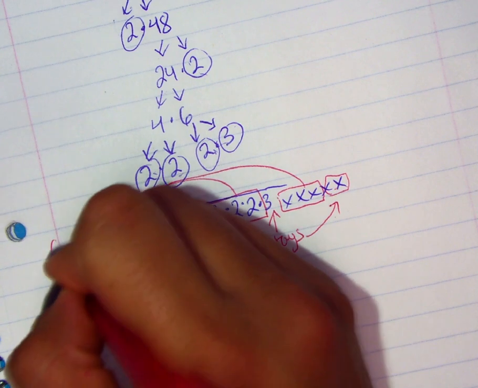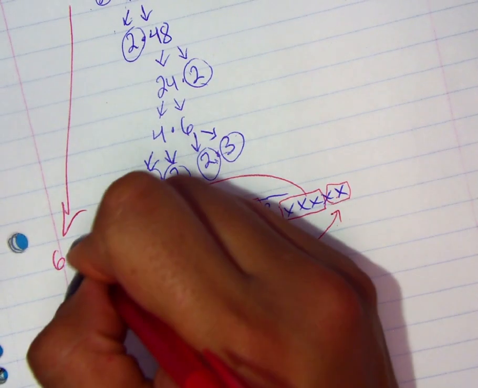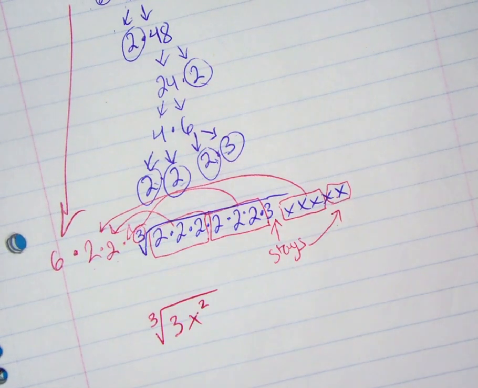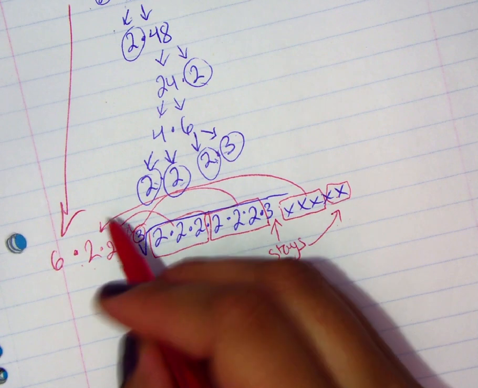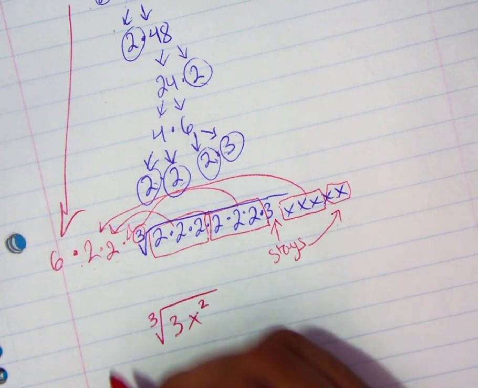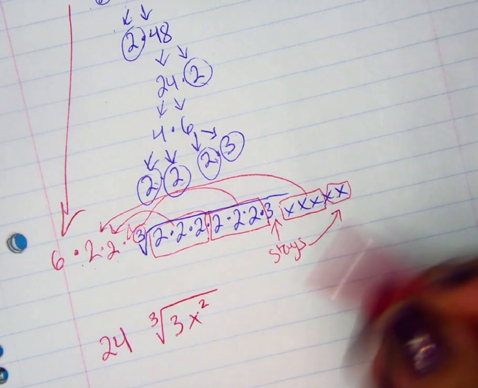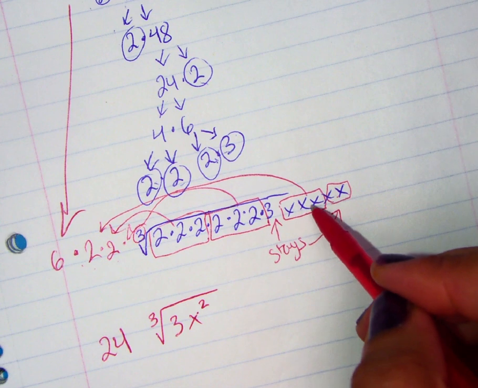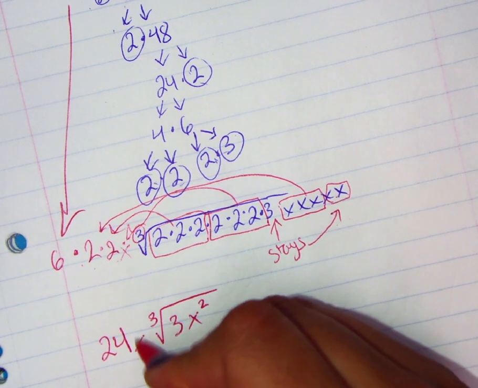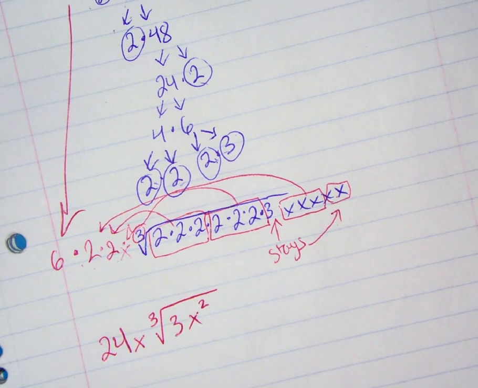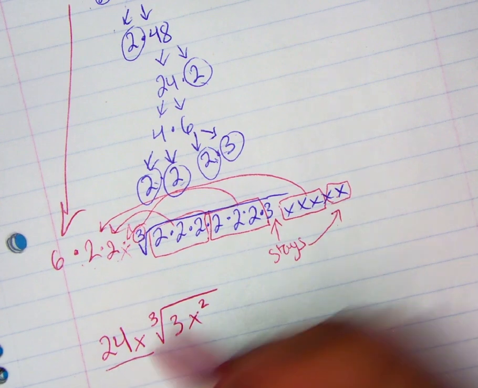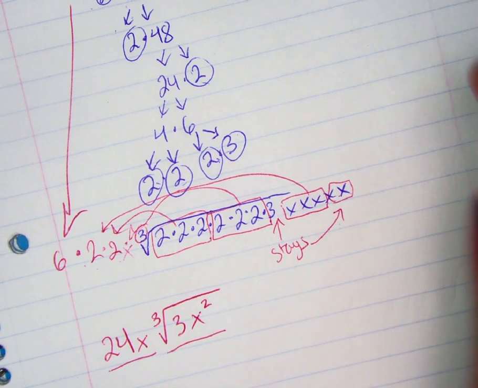So we still do have that 6 being multiplied in the front. So 6 times 2 is 12. 12 times 2 is 24. And then there is a group of x's that came out, so we're going to just put x on the outside one time. So the coefficient is 24x, and this is the radical.